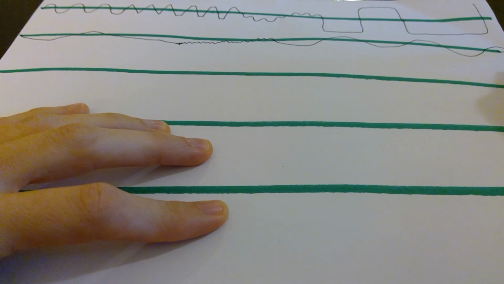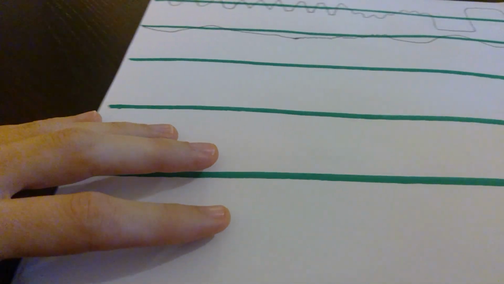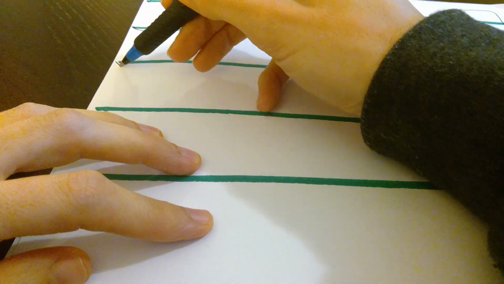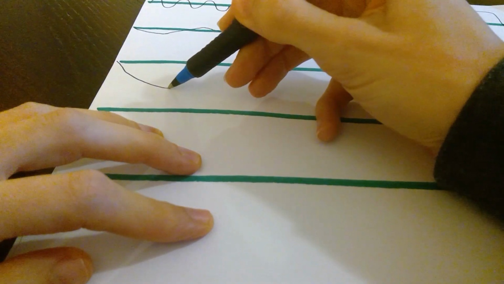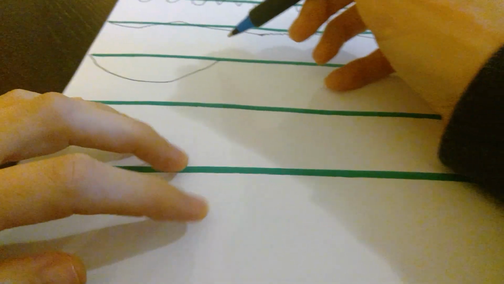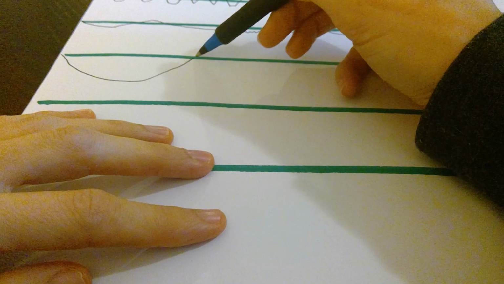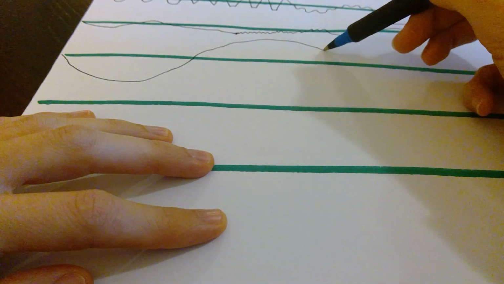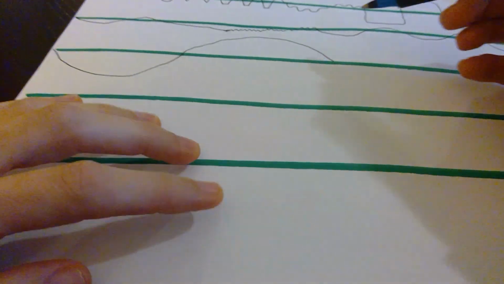Just continue that line there. Then we have the surging, birthing rhythm, which can be free or bound.